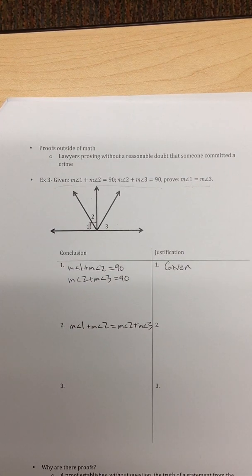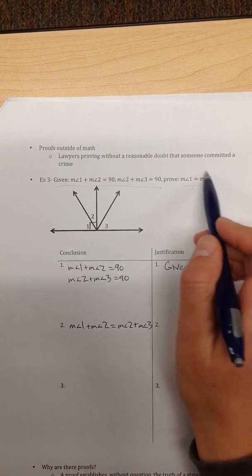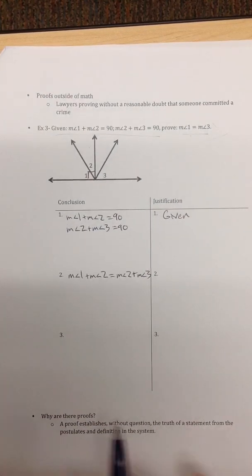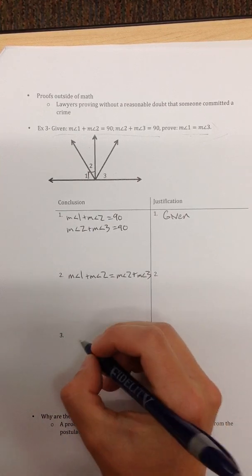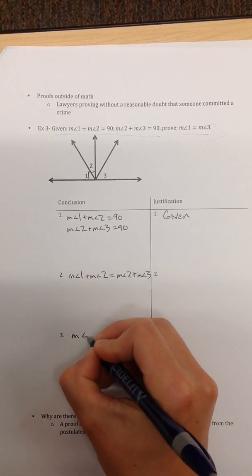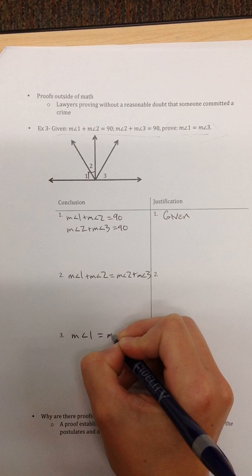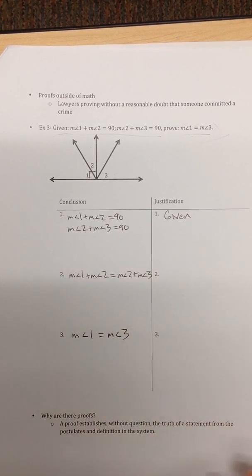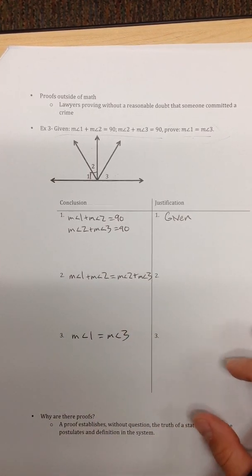And then the other thing we know is our proof. What we're trying to show here is our last step on our conclusion side. So we're trying to prove the measure of angle 1 is equal to the measure of angle 3. Okay, so let's walk through this here.